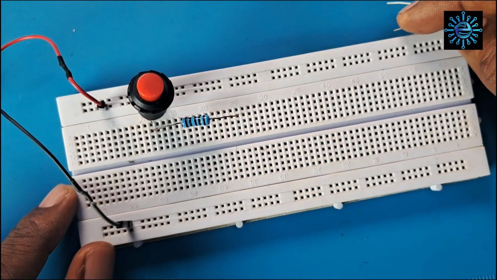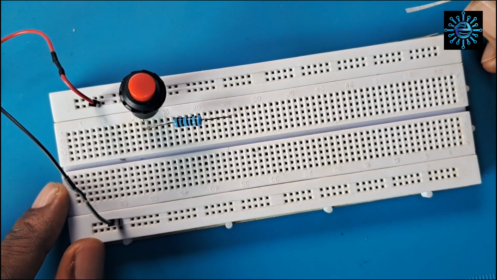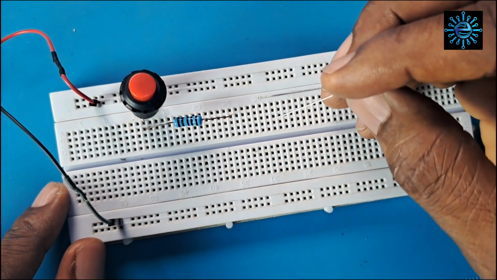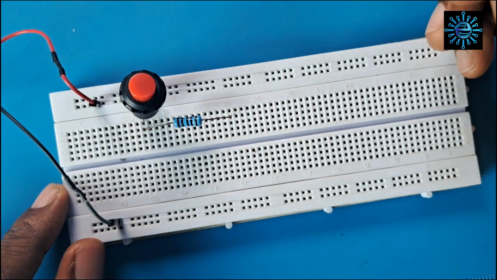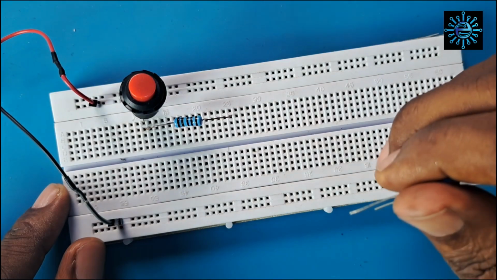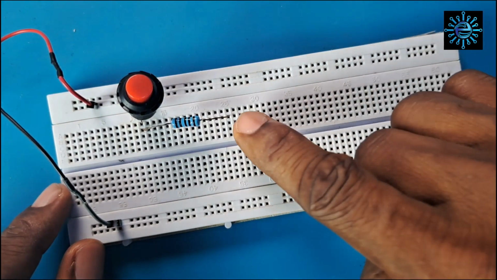Having connected the resistor to the circuit, the next component I will connect is the light emitting diode. I will connect the positive terminal or positive leg of the light emitting diode or LED to the second leg of the resistor that is not connected to the switch. And that leg is this leg.